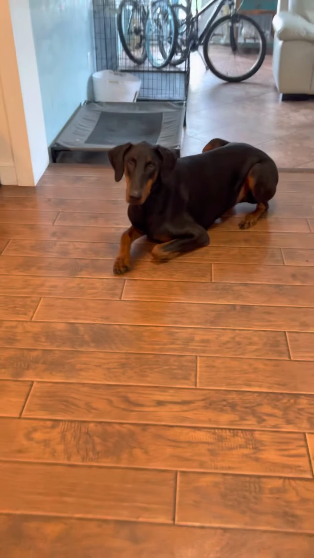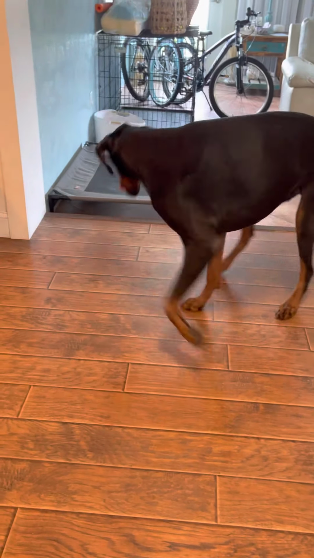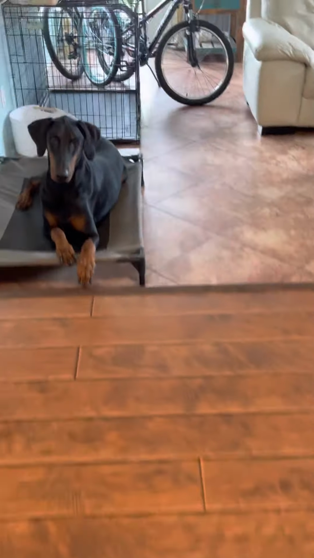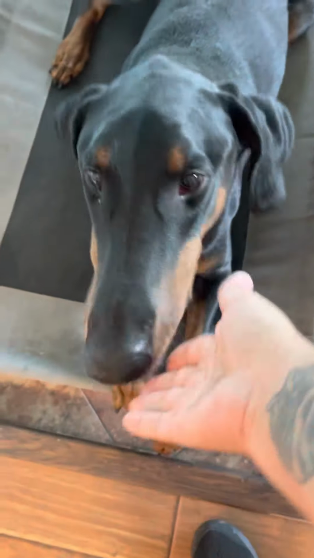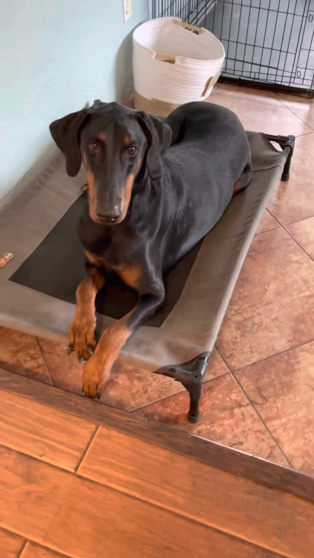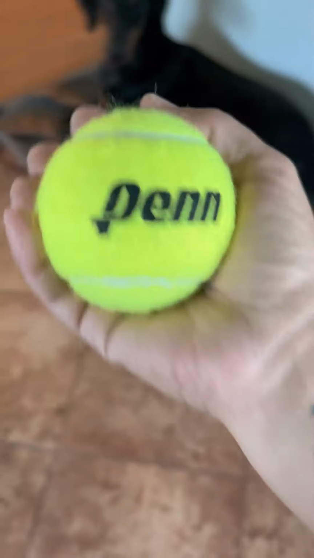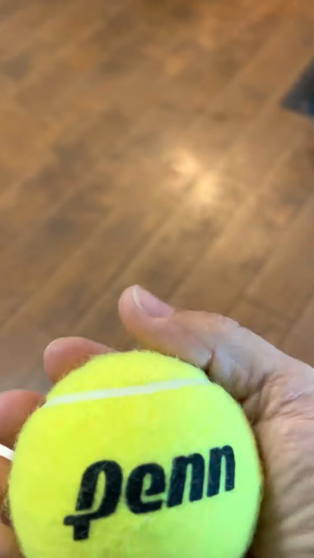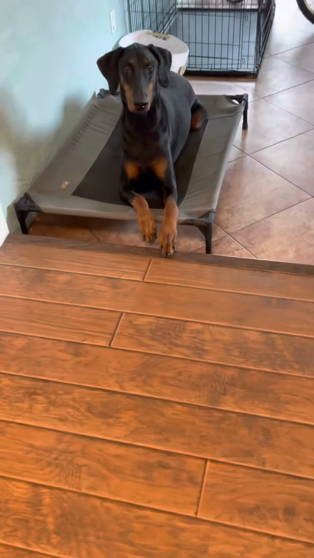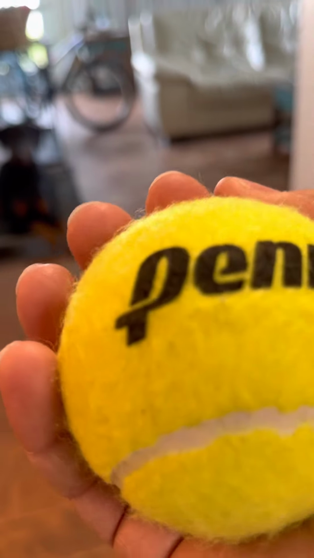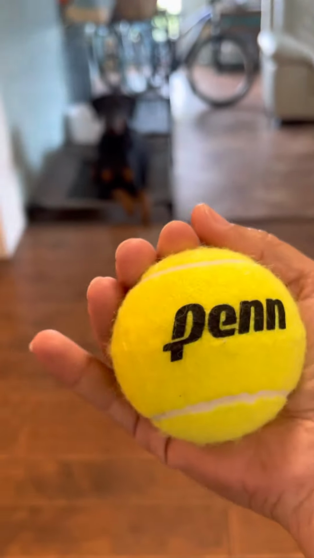All right, Thor, go to place. Good. And I'm going to treat. I had already marked him the moment he settled, and I treated. And I'm going to go into my basket here, reach for a distraction. And he saw me take this. And we haven't practiced this in a while. And he sees me. I am holding this ball here. I have to hold it this way.